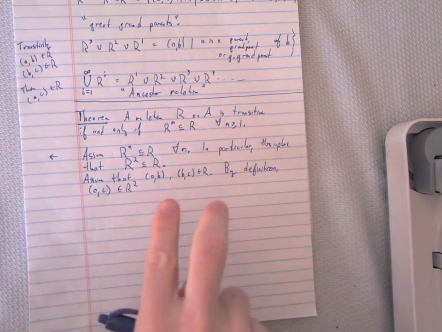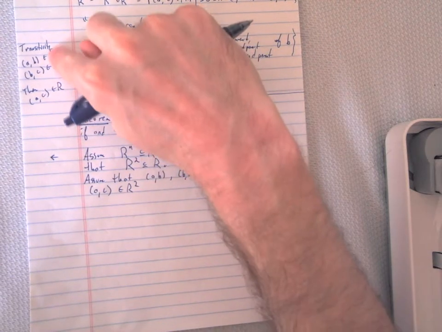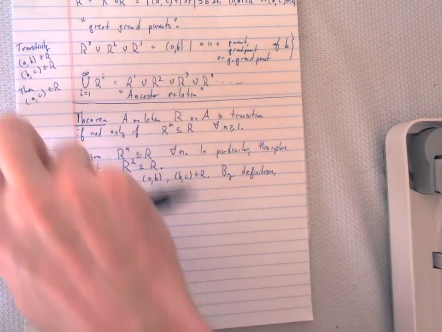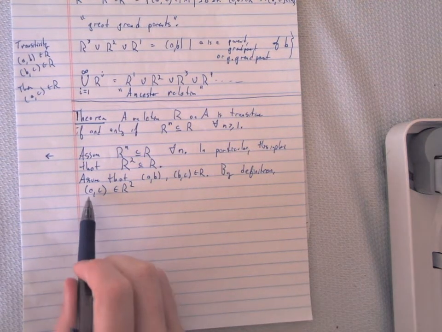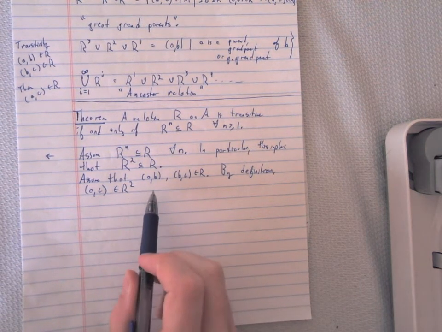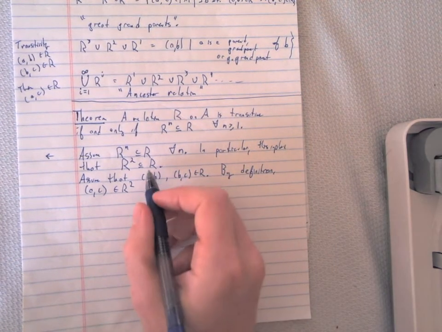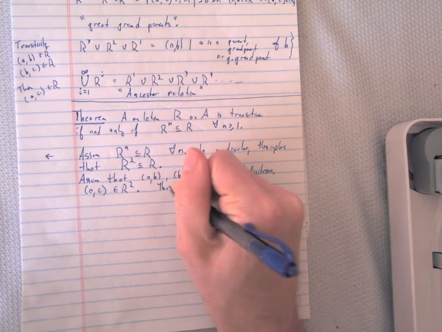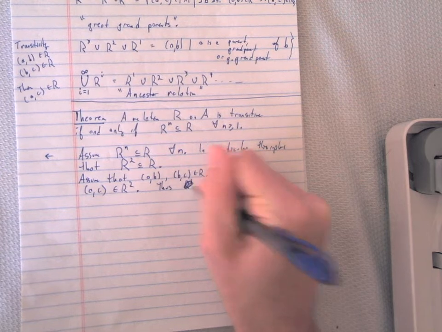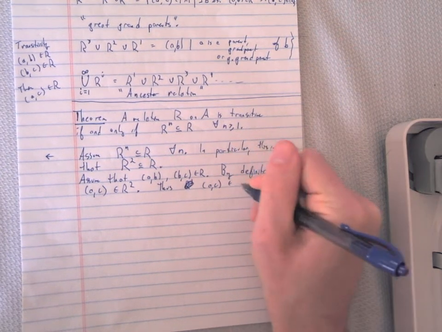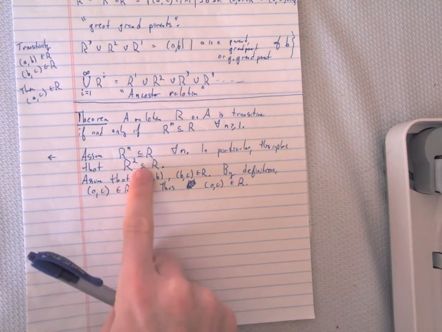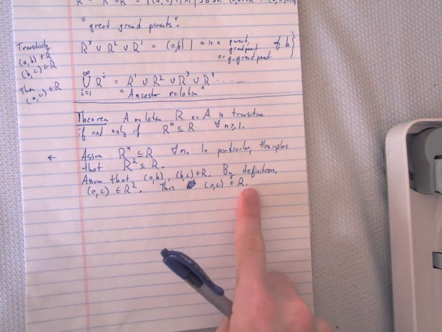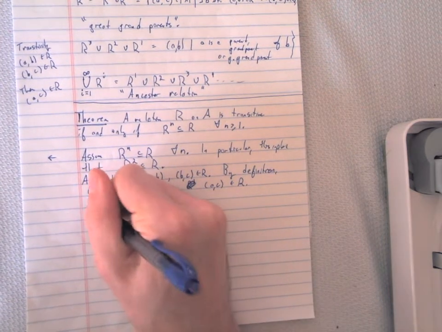So I'm assuming that I have two elements set up for the transitivity property, and I show that I then have (A, C). Well, (A, C) is in R squared by definition, but if we assume that R squared is a subset of R, then (A, C) is an element of R. So every element of R squared must be an element of R, so R is transitive.